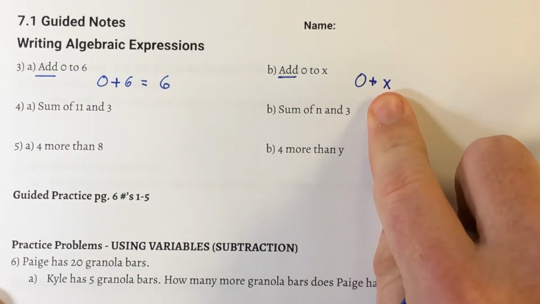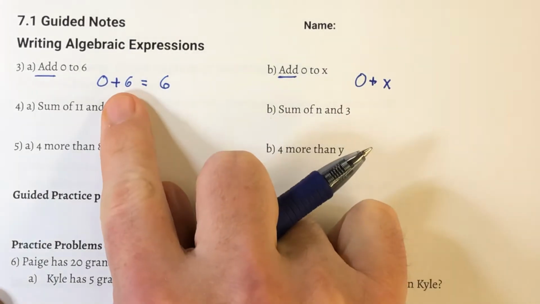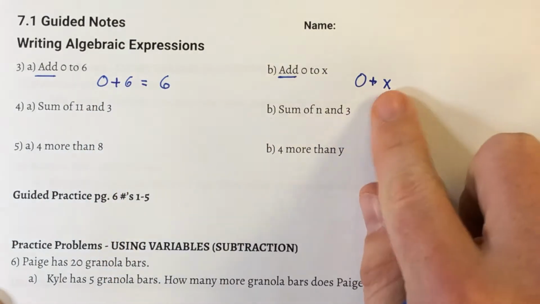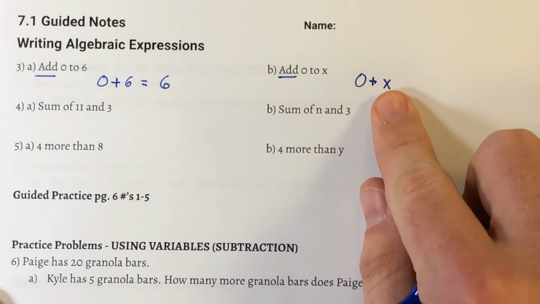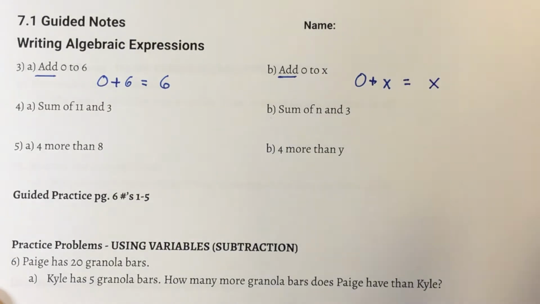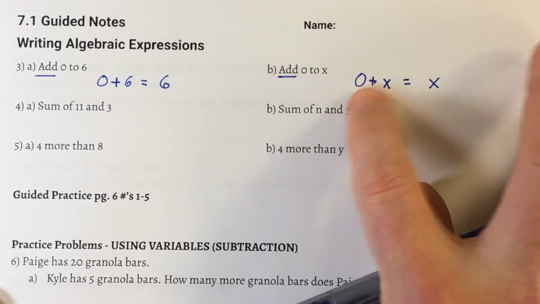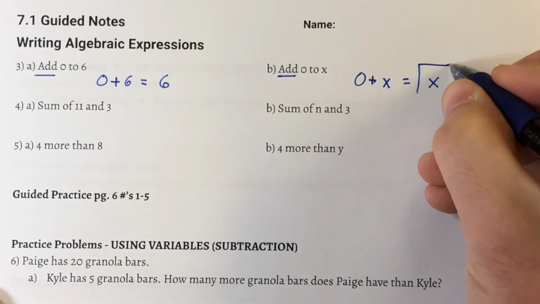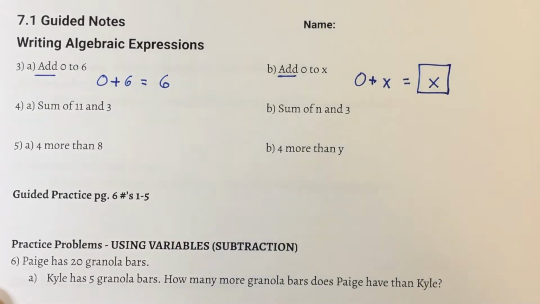Well, in the other example, I couldn't combine the 3 and the x, right? Well, if you look at this one, anything plus 0 is simply itself, right? So in other words, I'm adding nothing to x. So what would this be? It would simply be x. We're not going to write 0 plus x because if I add nothing to it, it's still going to be itself. So this is completely simplified.